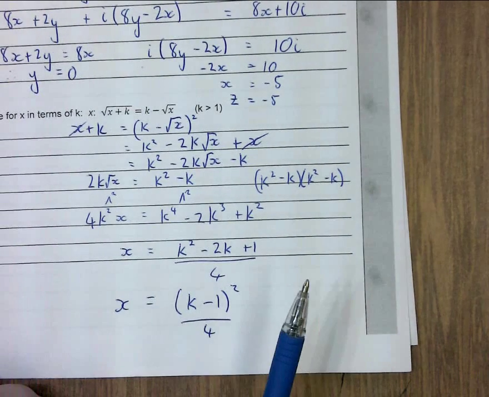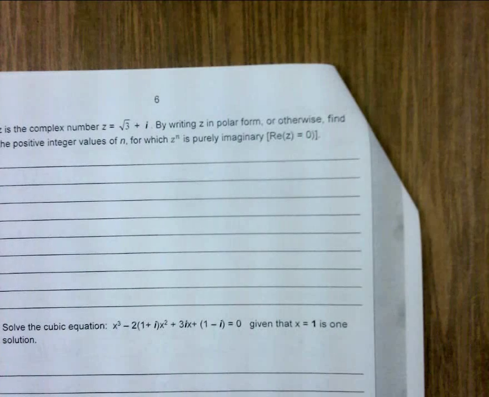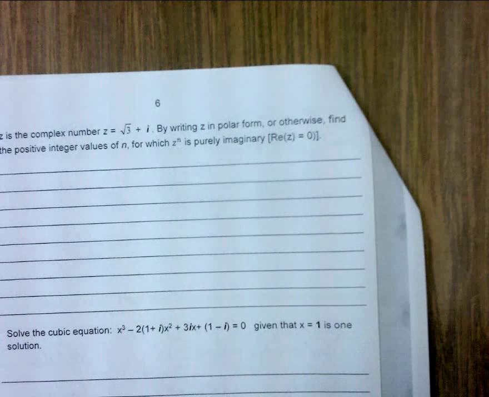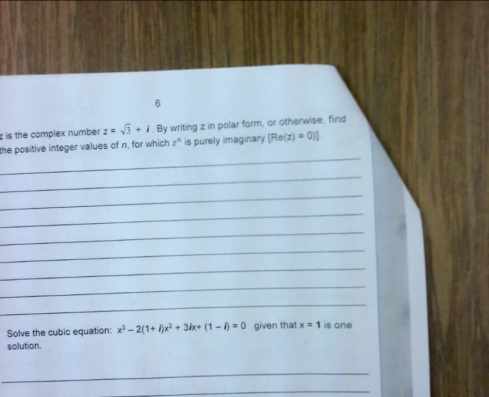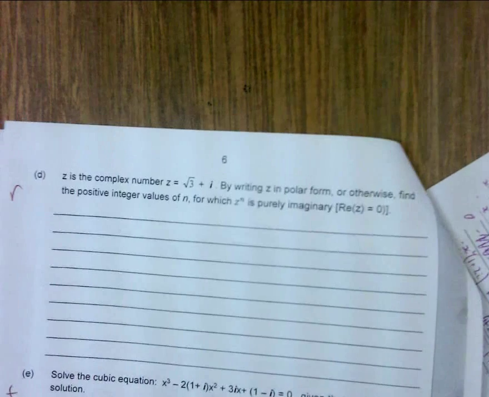Okay, question 3, part D. Oh, what question? Did I mean to say question 3? Are we in question 2 still? C. Oh, yeah. 2D. 2D, that's what I meant.